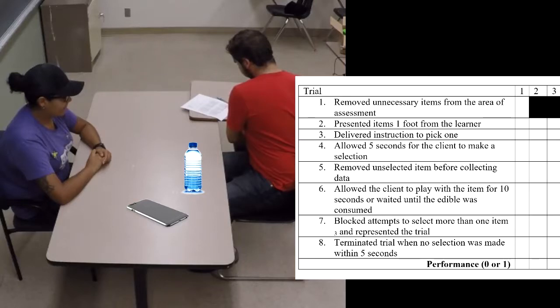This video will show you the procedures to implement a peer stimulus preference assessment. Before you start the assessment, set up by removing unnecessary items from the area of assessment. You do this to make sure that the client is not distracted by other items and will not attempt to grab items that you are not assessing, such as your phone or a water bottle.